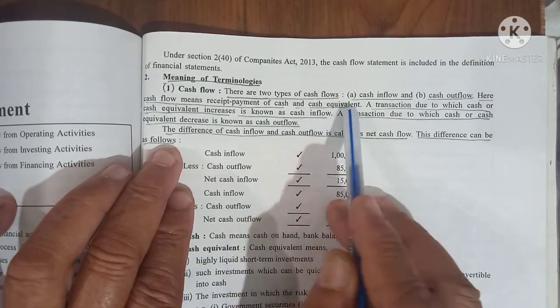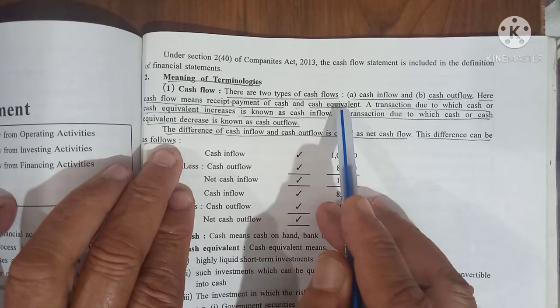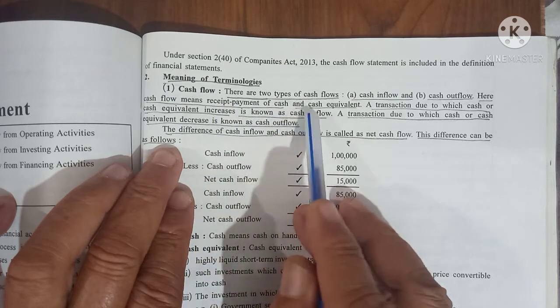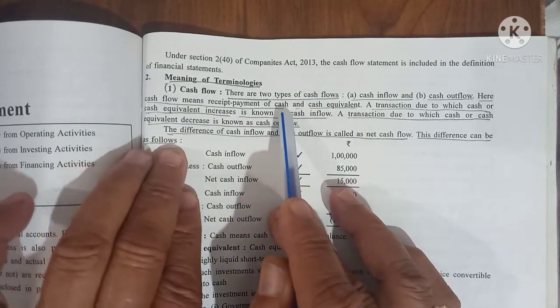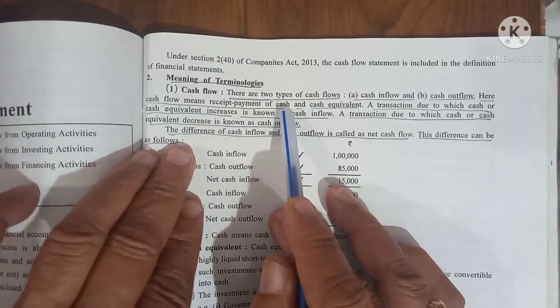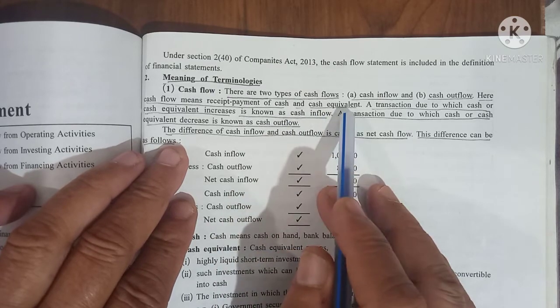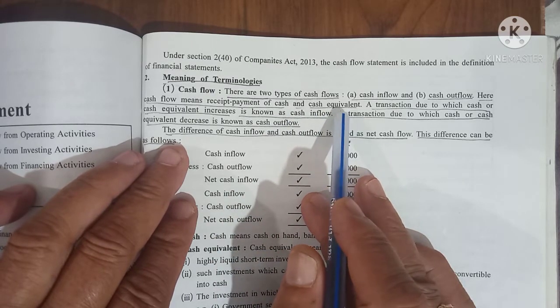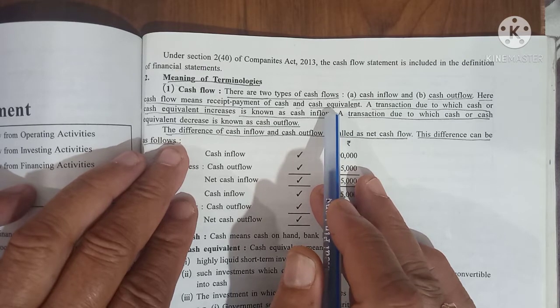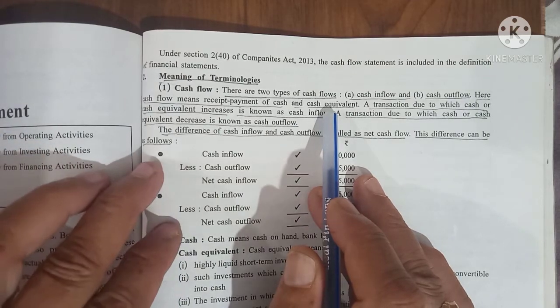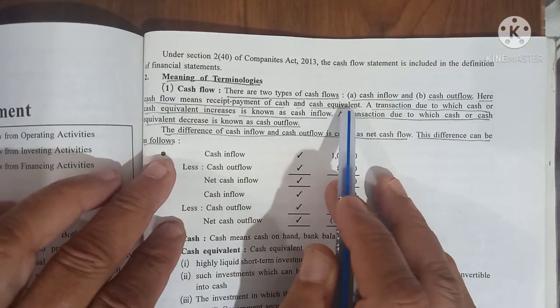This is the most important thing which you have to understand: cash equivalent. Cash means the cash balance, either the balance which you are keeping in your cash box, or the bank balance. Cash equivalent means there are many things which are equivalent to cash also. Generally we are talking about current assets and current liabilities, debtors, bills receivable, short-term investment, short-term loan. These are generally called cash equivalent.